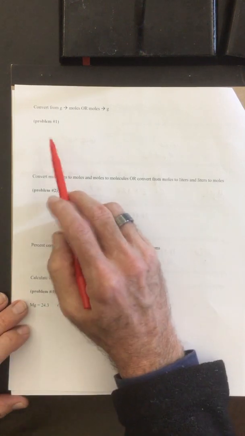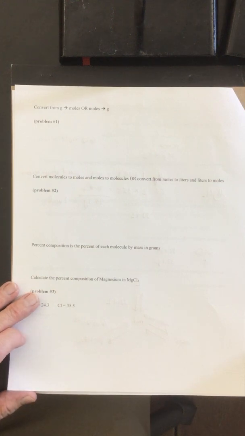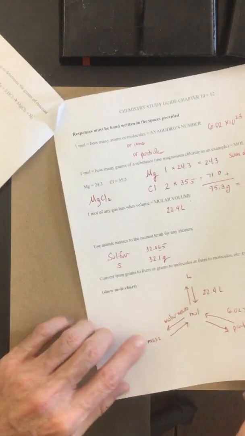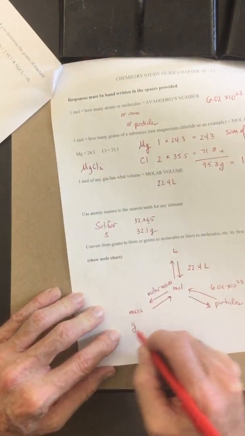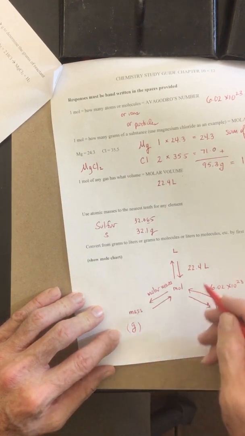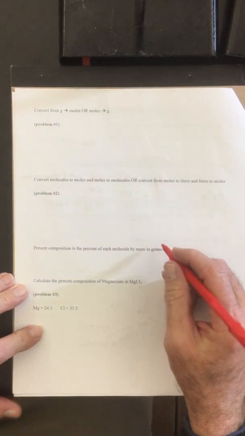So problem number 1 is going to be converting from grams to moles, or converting from moles to grams. Now, how many steps is this going to be? If you go here, you're going from grams to moles or moles to grams, then you are just doing one step here. So I'm going to give you 2 opportunities to practice so that you have each possible scenario, because there are 2 possible scenarios: grams to moles or moles to grams.